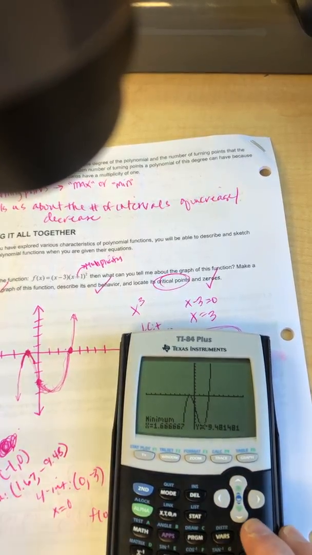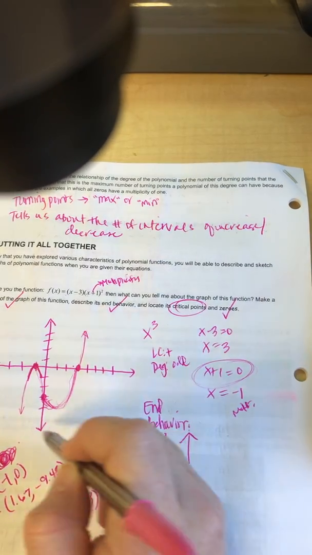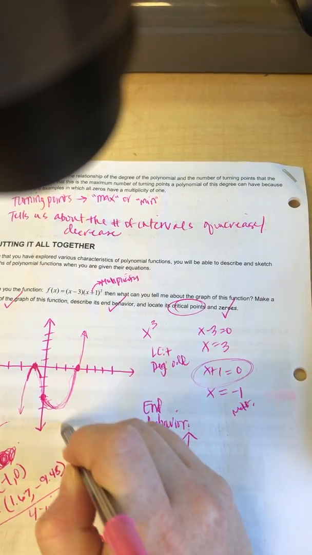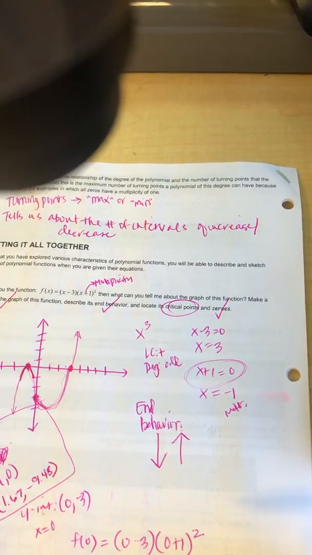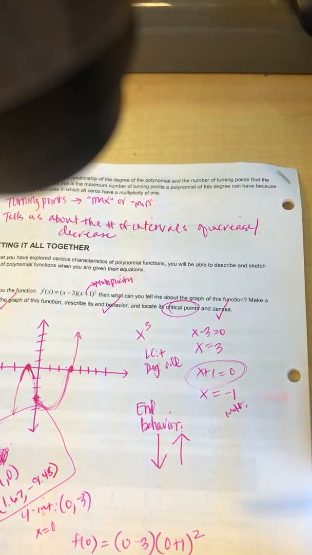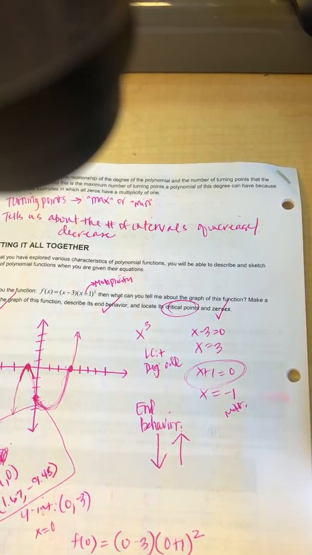So that's kind of a lot of stuff to put together, but there are things that we can tell about my graph without ever having to touch the calculator. Yeah? Okay? All right.